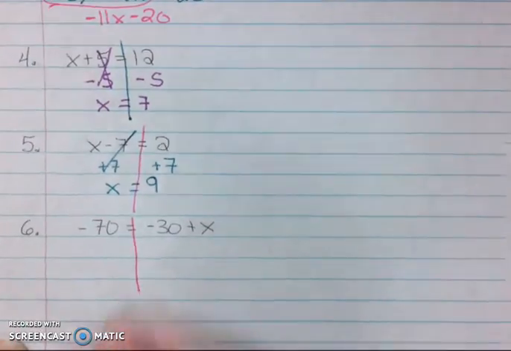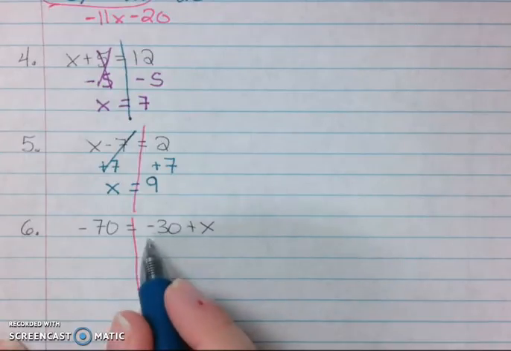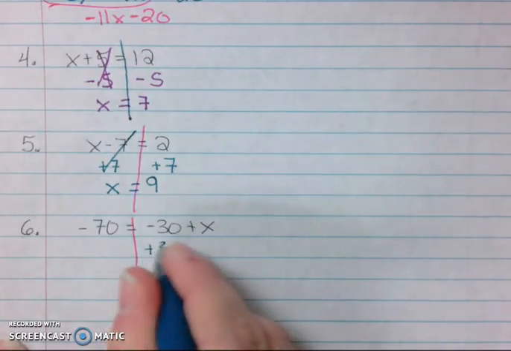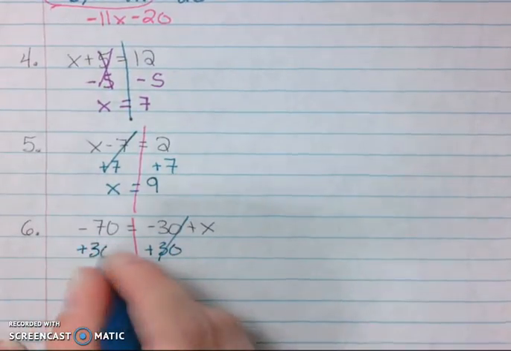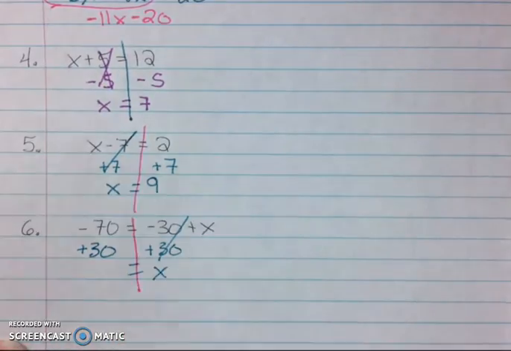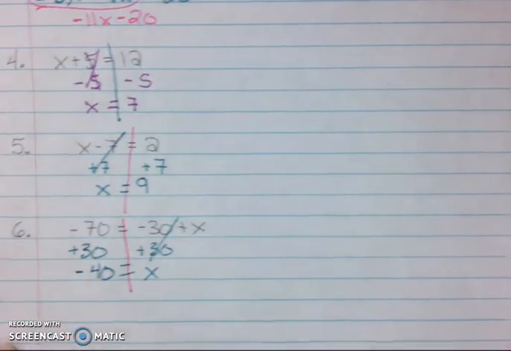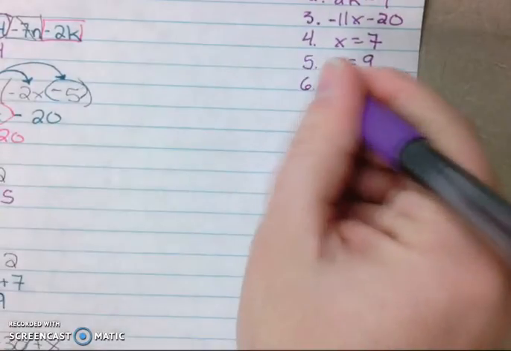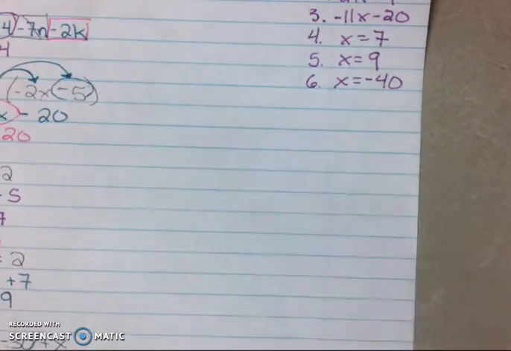Alright, number 6, I do my little shing. This one you'll notice the x is on the other side over here. So what's happening is x is plus, but this is a negative 30. To get rid of negative 30, we're going to add 30, because negative 30 plus 30 is 0. What we do to one side, we must do to the other side. So I have my x over here. It doesn't matter which side you put it on. And negative 70 plus 30 is actually going to be negative 40, because the signs are different. And then on your answer, I'm going to just put x equals negative 40. But you can put negative 40 equals x as well. The order doesn't matter.